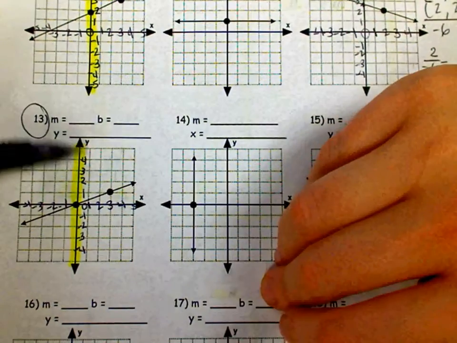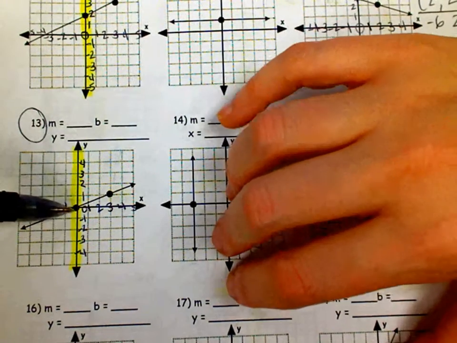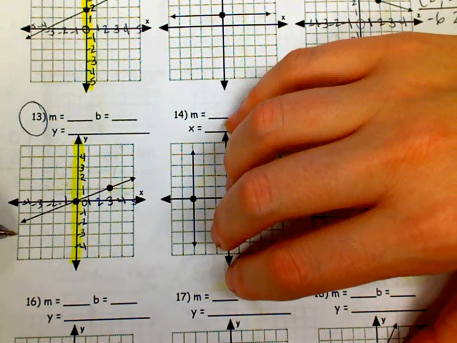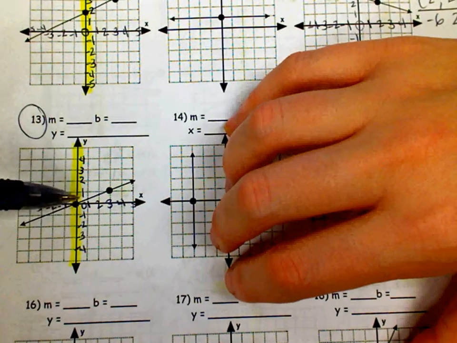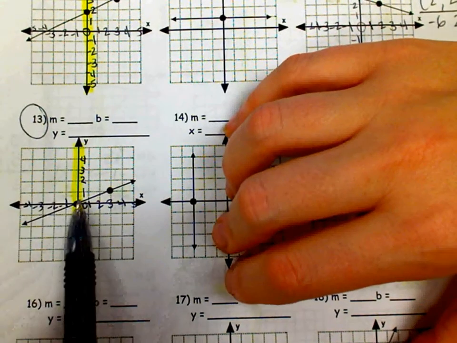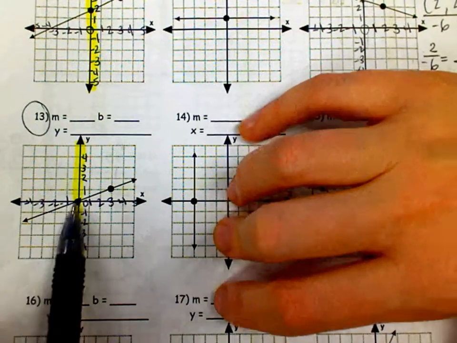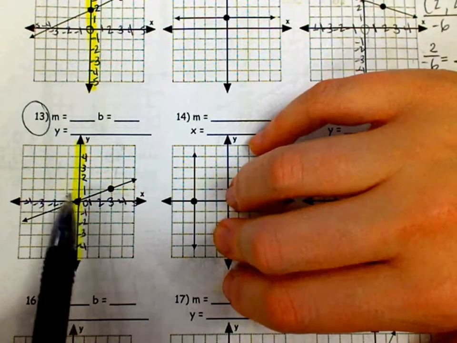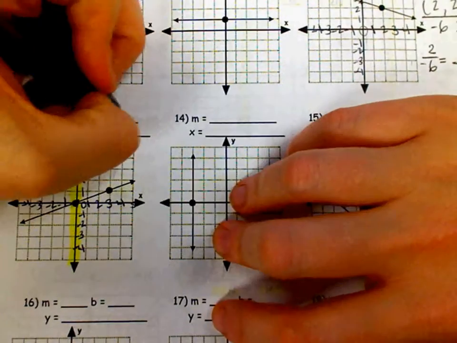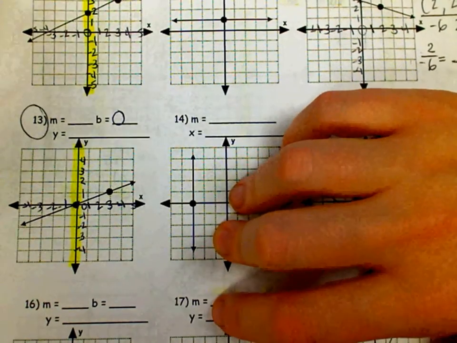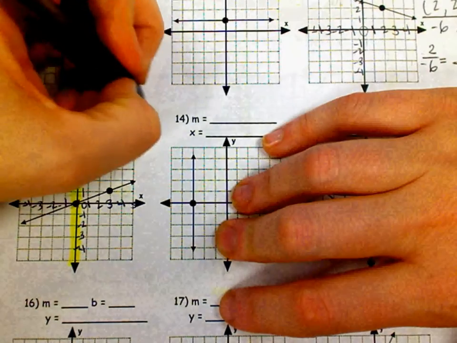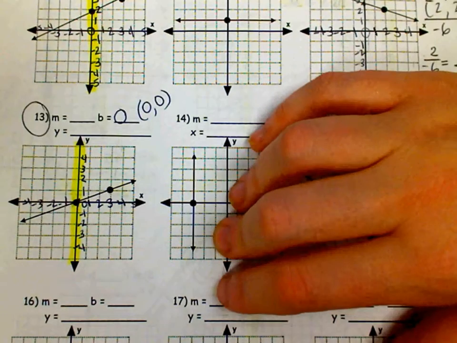Look at the y-axis and let's try to find where our line hits the y-axis. So here we go. It hits it right here, and this is actually in the middle of the graph, or what we call the origin. So our y-intercept here is actually 0, so b equals 0. The ordered pair for that is 0, 0.